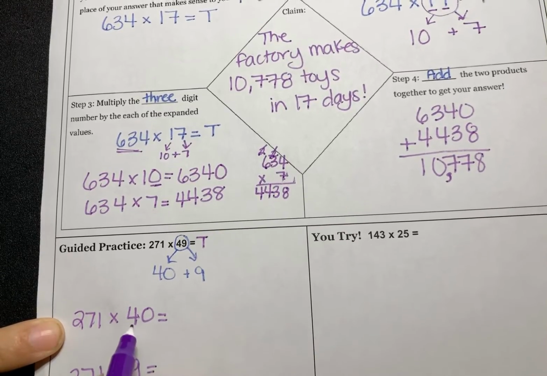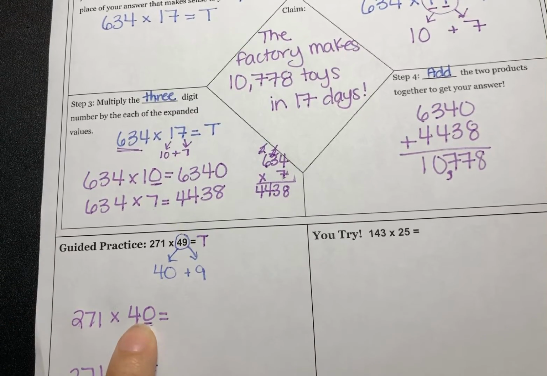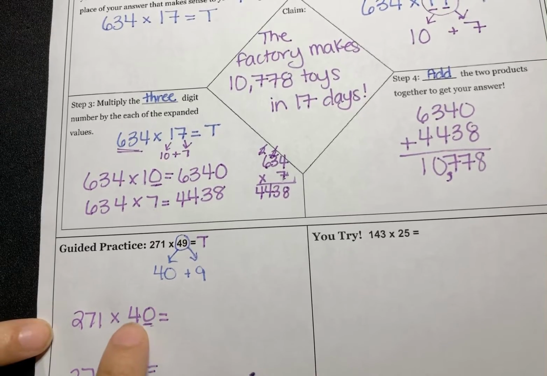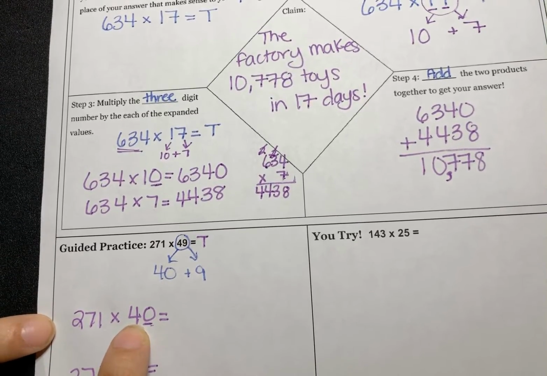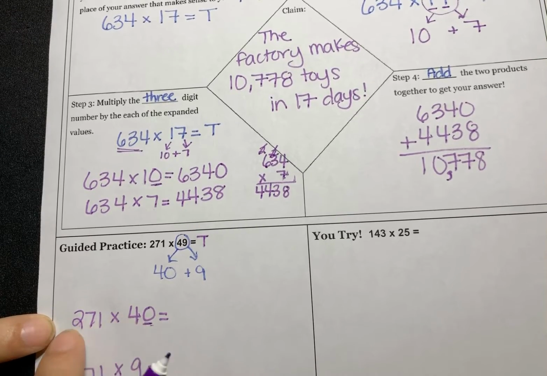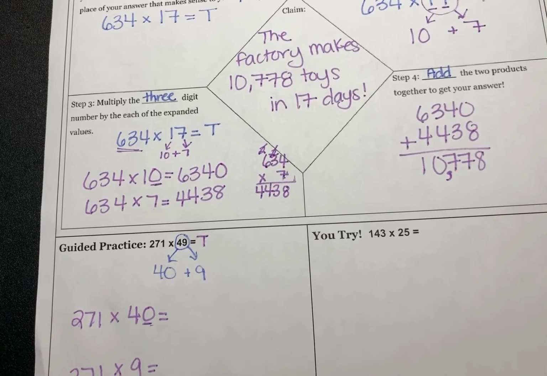Well, like I said before, I know I can ignore this 0 behind the 4 in 40. So what I'm actually going to do is multiply 4 times 271. Why don't you go ahead and do that now? Okay, let's see how you did.